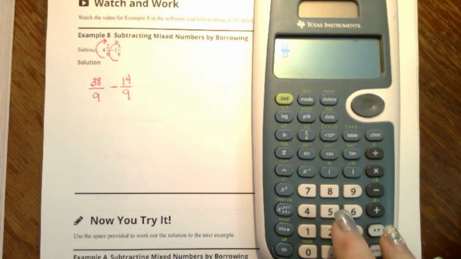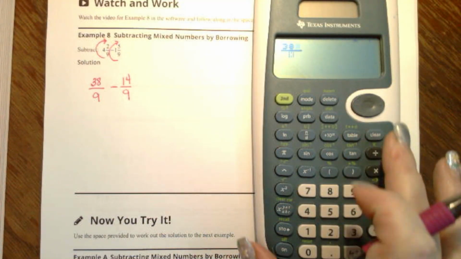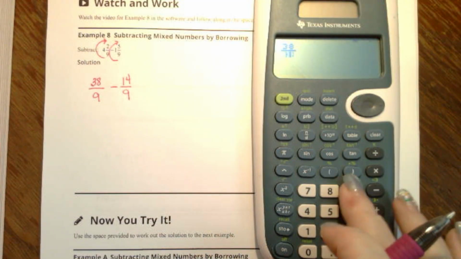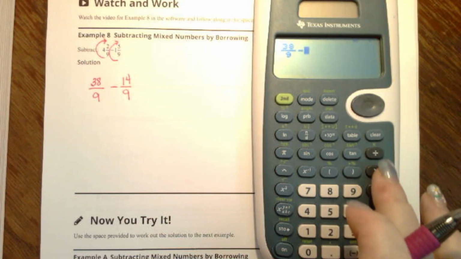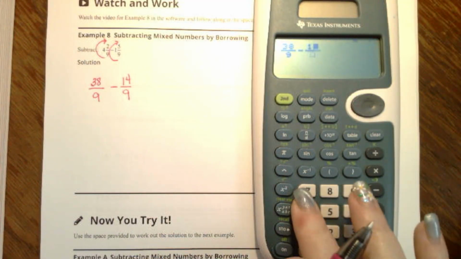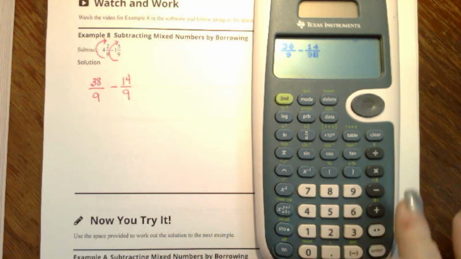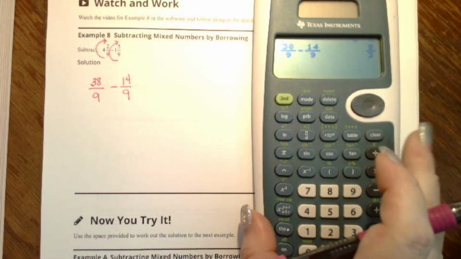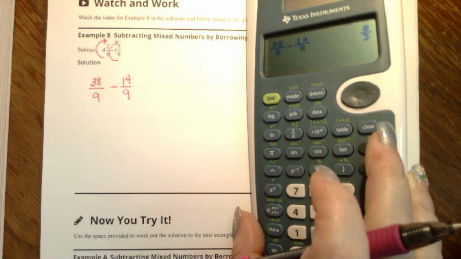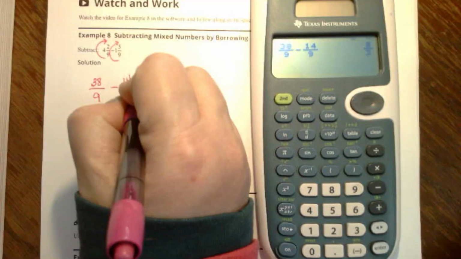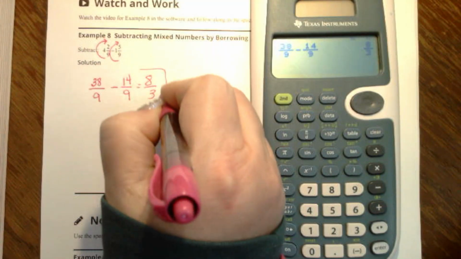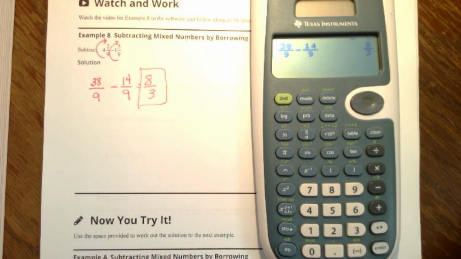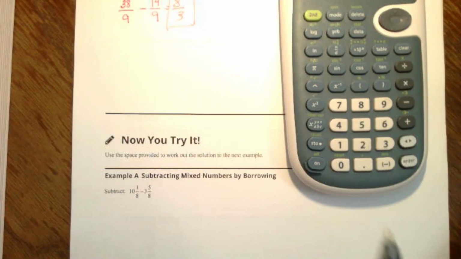Fraction, 38 over 9, minus, fraction, 14 over 9. Enter. 8 over 3. Works fast to me.